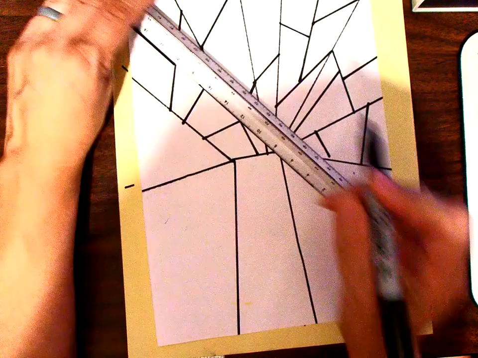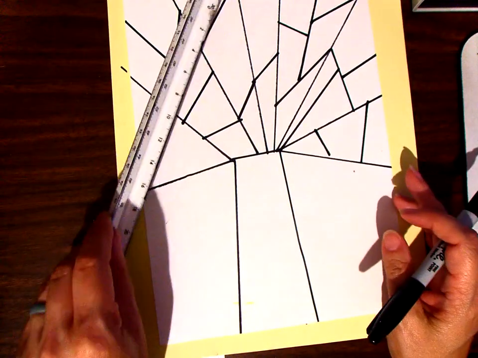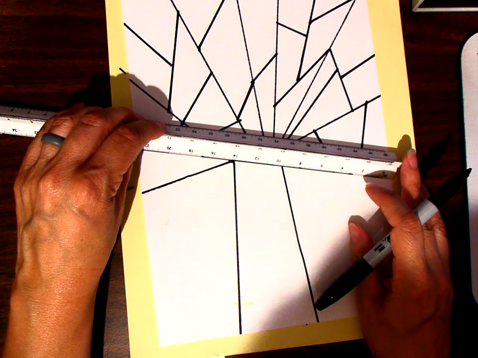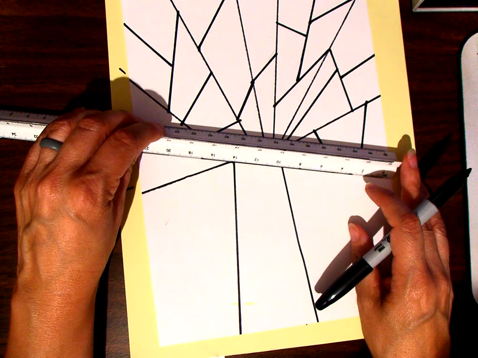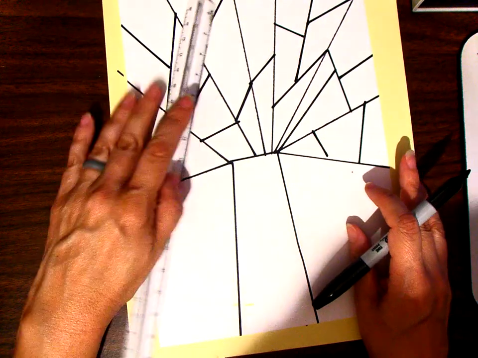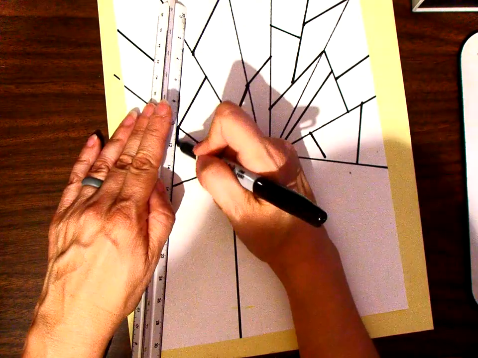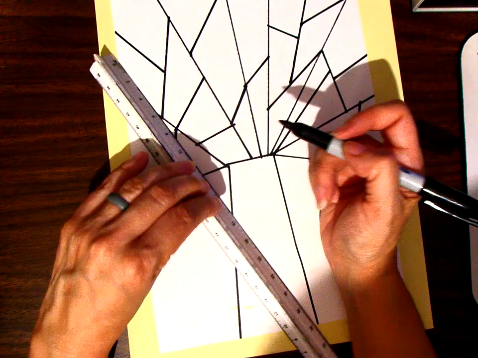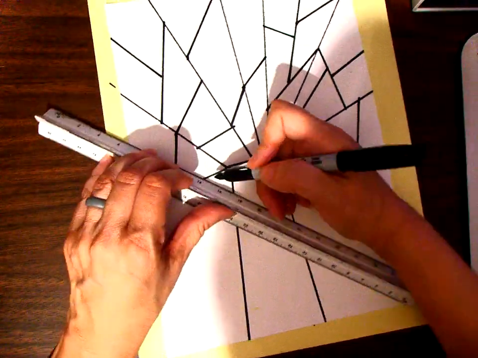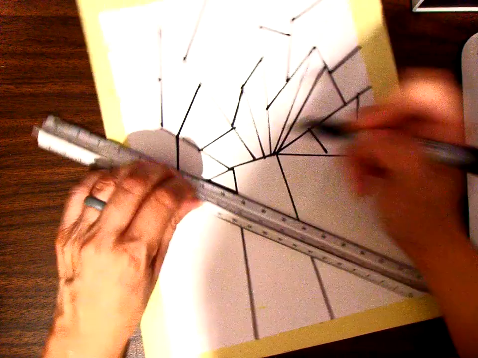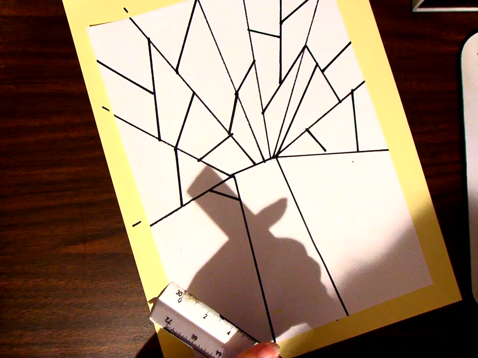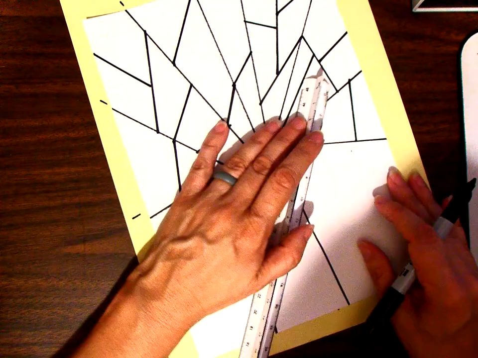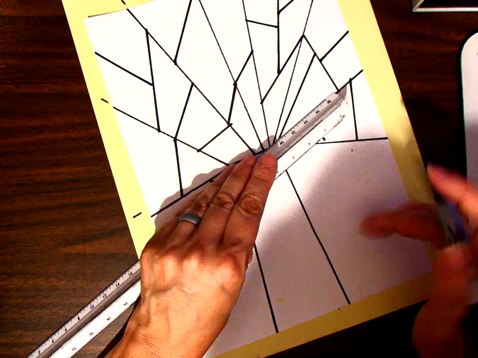Now inside some of these shapes, I'm going to put little limbs to show little branches. And I think I'm going to put one more right here, a little triangular shape. And then I'm going to do another shape just right here.